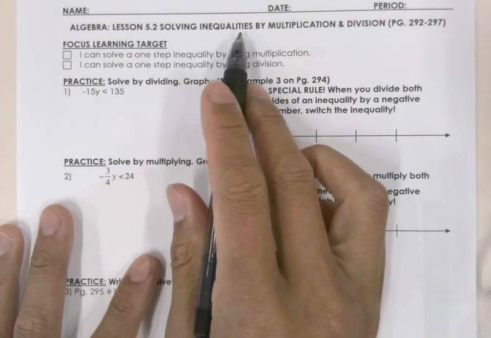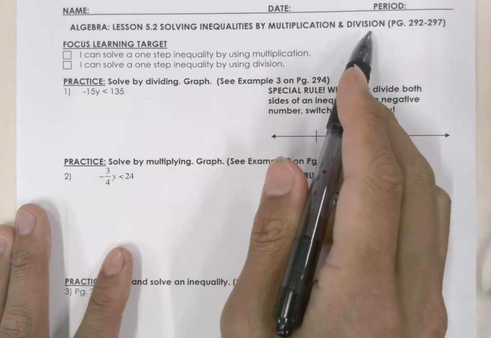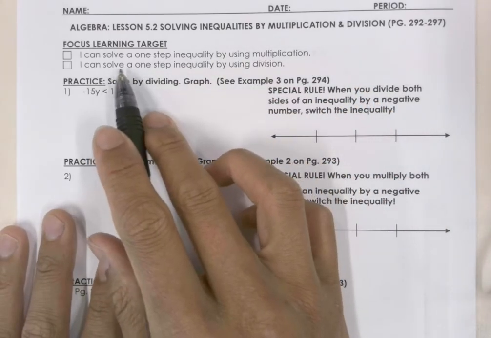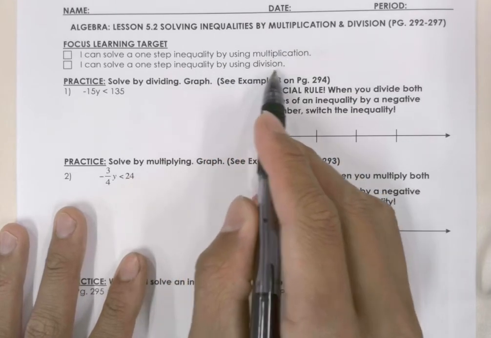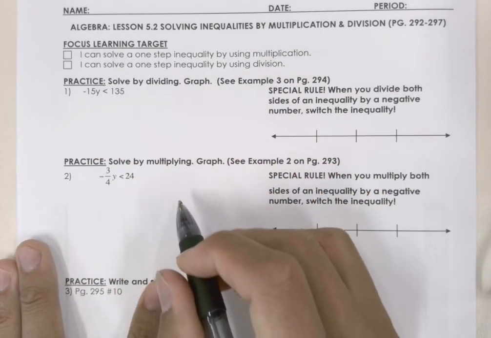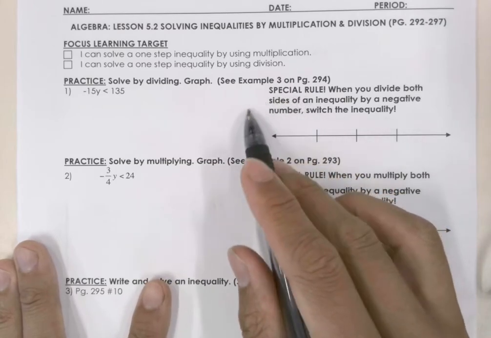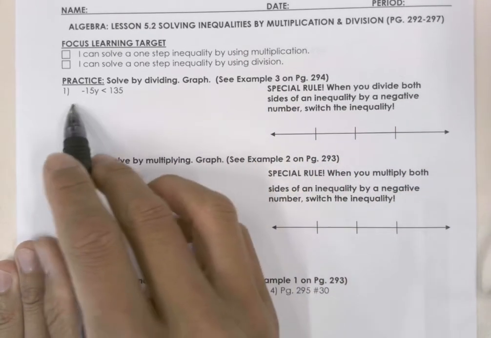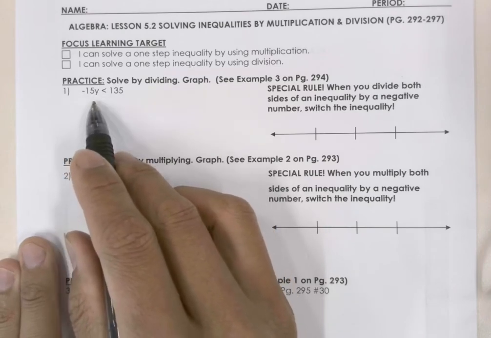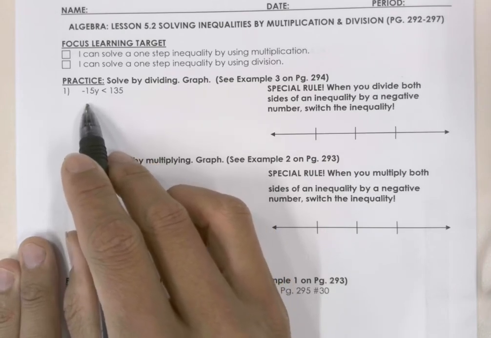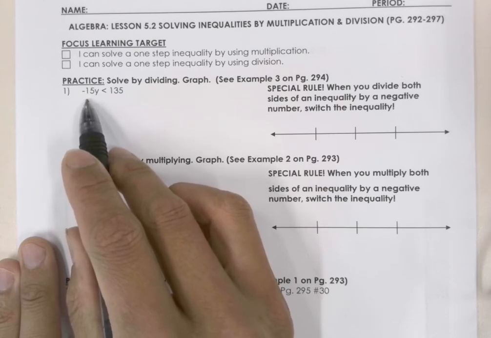We're solving inequalities by multiplication and division. I can solve one-step inequality problems by using multiplication and division are our learning targets. And we have one special rule. We can go ahead and take an inequality and isolate the variable y by dividing by the coefficient, the number in front of the y.